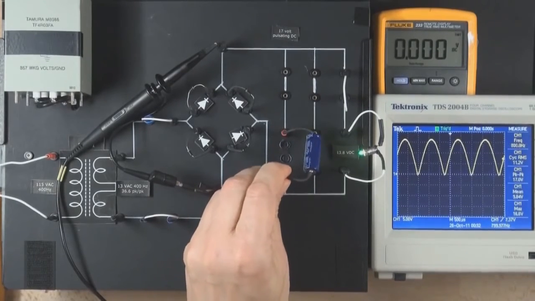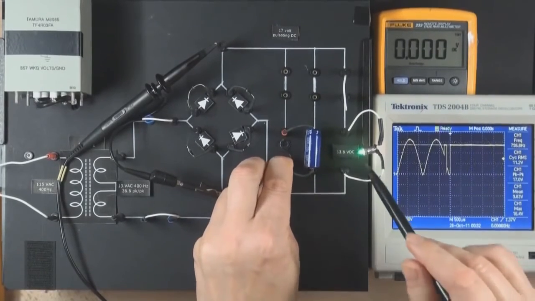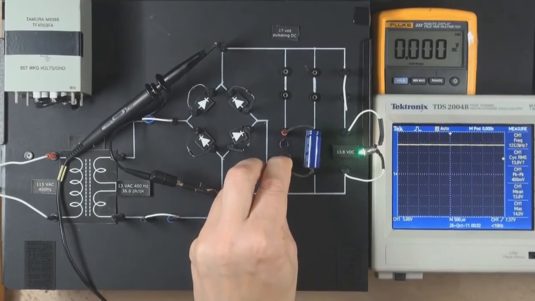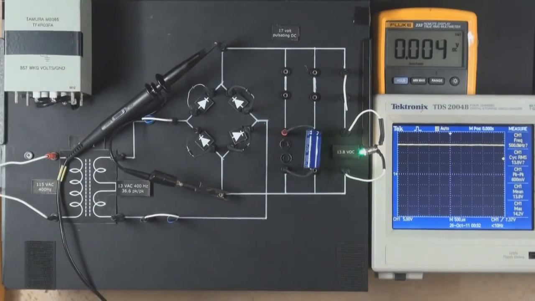Pull it out again, put it back in, light bulb got brighter, pulsating DC became a steady state DC. Now you can see that the mean voltage or the average voltage is 13.8, and the process of smoothing out that ripple or that positive DC pulsating signal, it became 13.8 steady.